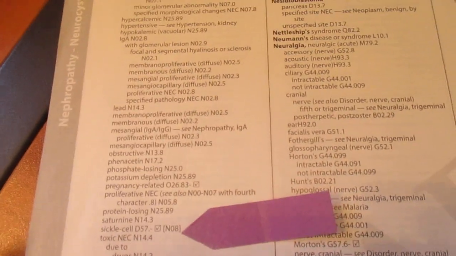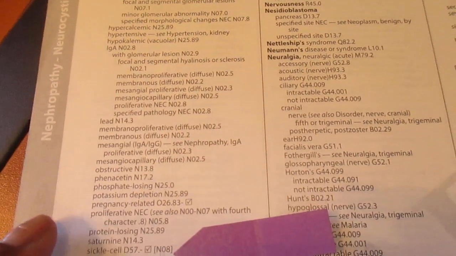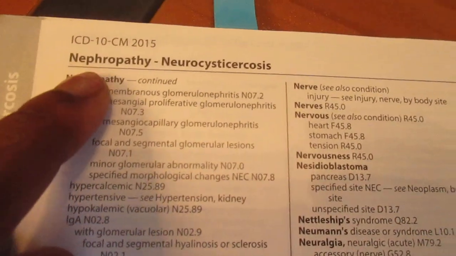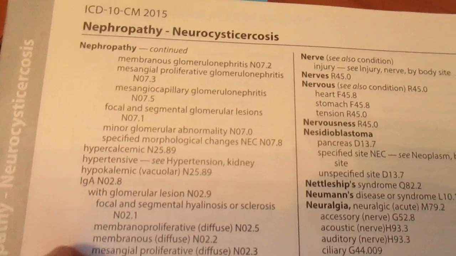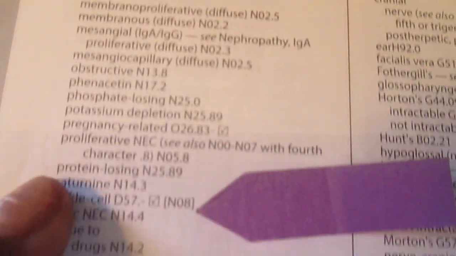Let me let you see. I'm a firm believer you need to see it in your code books as you're coding. You guys have got to, I always tell my students, love your code books. Get to know your code books. Okay? For example, neuropathy. Nephropathy, here we go. Is your main term. And we're going to go down to sickle cell nephropathy.